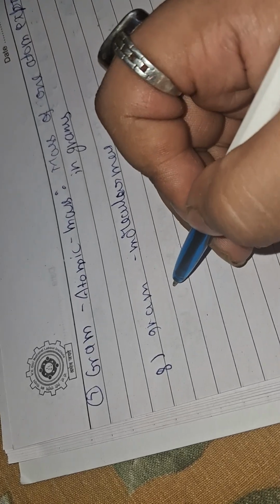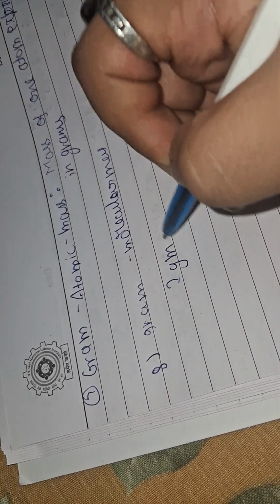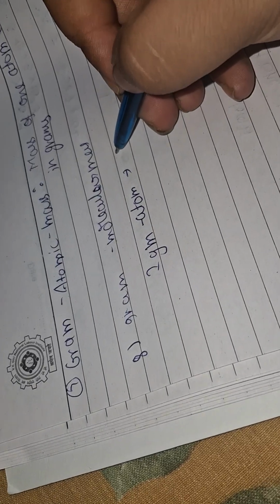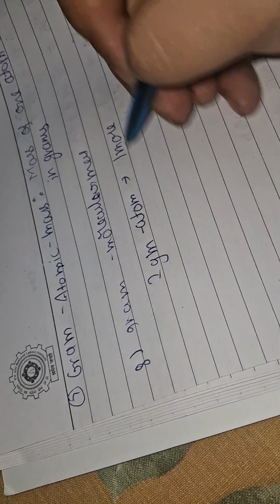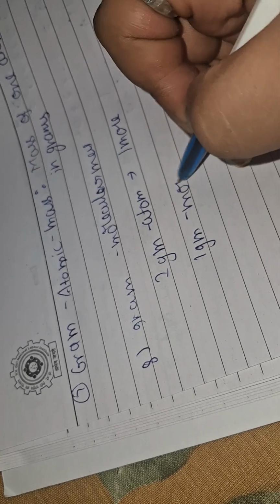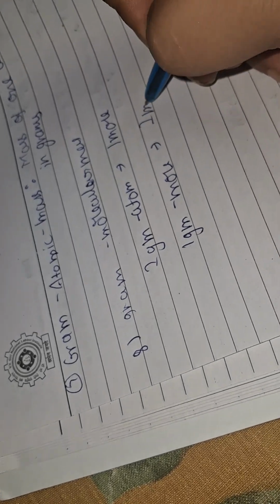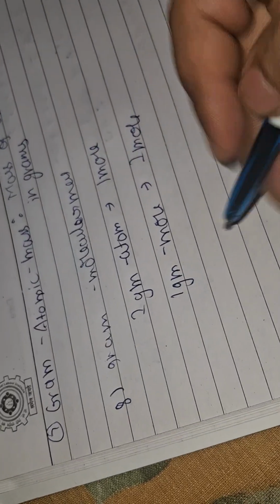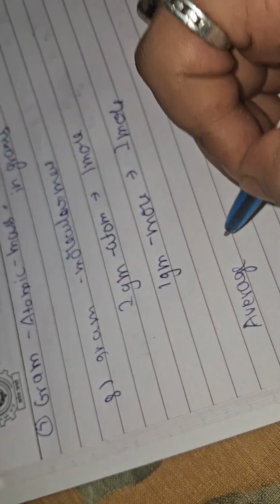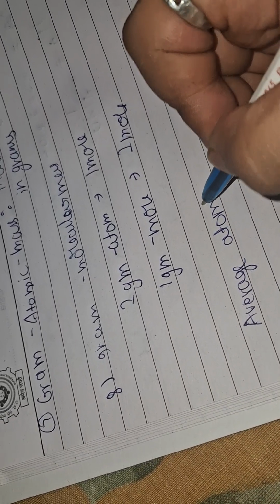Now, what does 1 gram atom mean? It basically means 1 mole of atoms. What does 1 gram molecule mean? It basically means 1 mole of molecules. Yeah. What is average atomic mass?